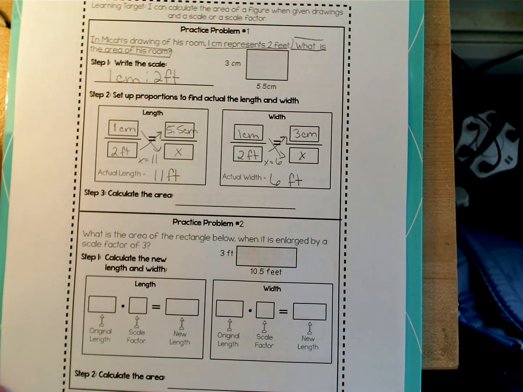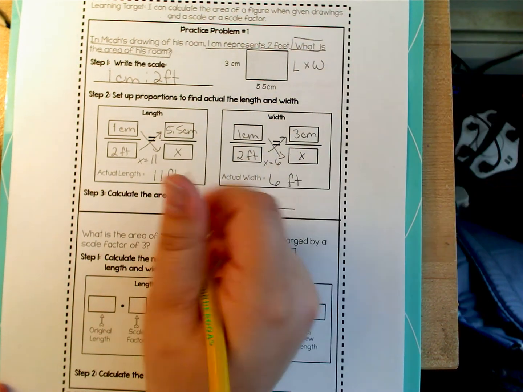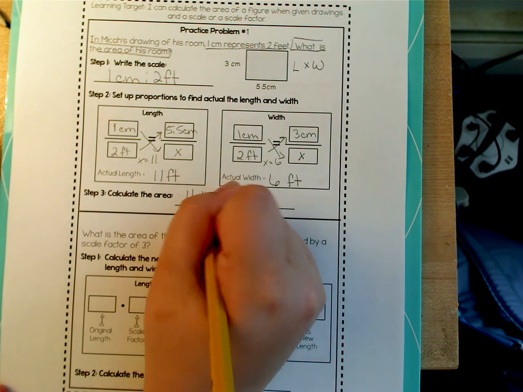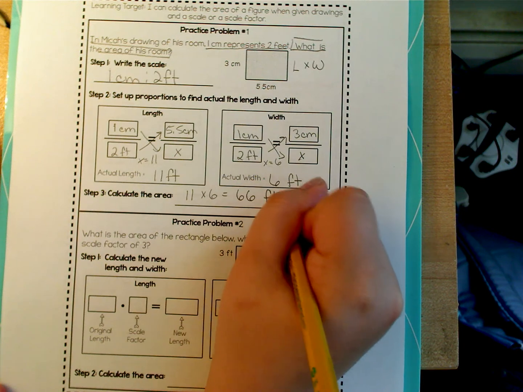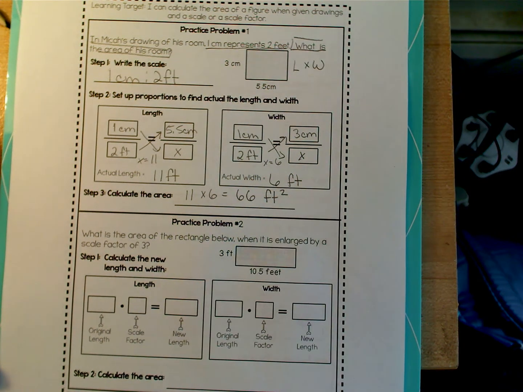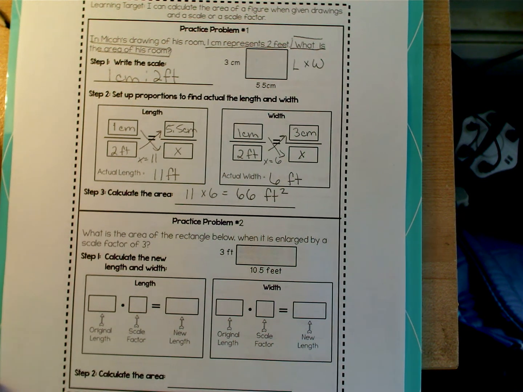Remember, when you're doing area, you want to use length times width. So we're going to do 11 times 6 to get 66 feet. So he has 66 square feet of area in his room.